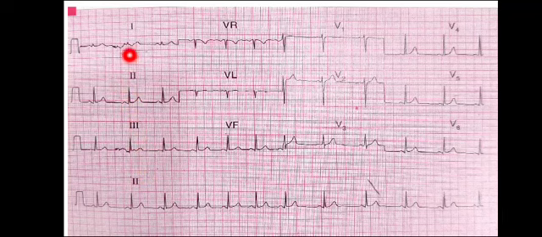And then we look at the axis. Both lead 1 and AVF are upward, so the axis is normal. And then we look at the QRS complexes along with the ST segment and the T waves, and here we can see that they all are normal. So this is basically the ECG of sinus arrhythmia.